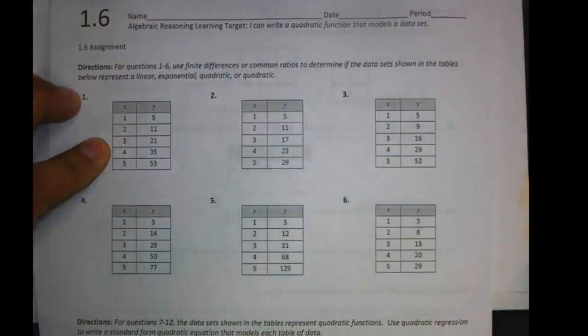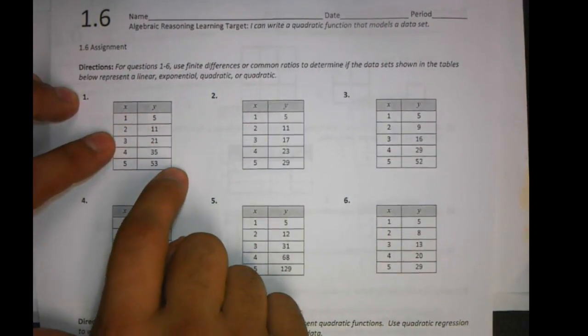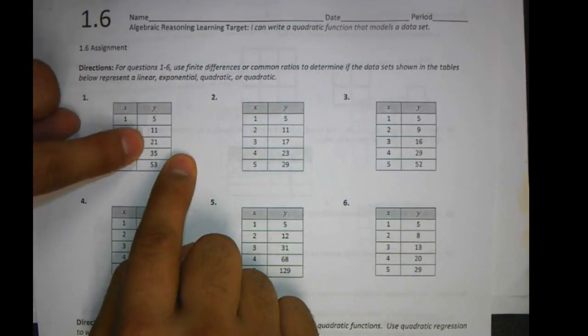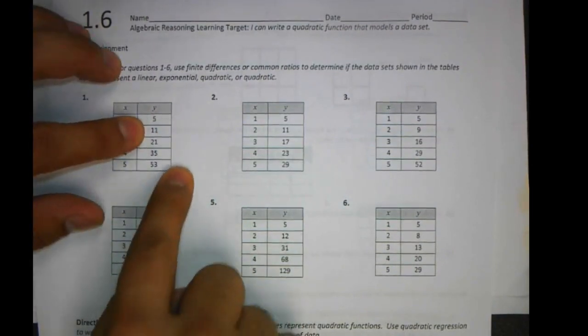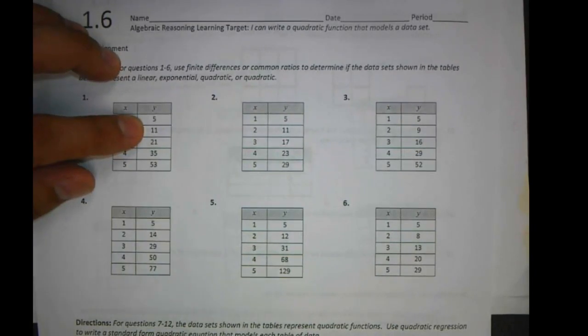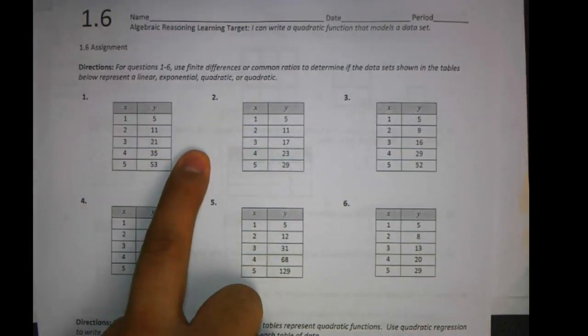So everyone's listening, right? So how do you tell if it's linear? What do you got to do to these numbers? So I want you to subtract 11 minus 5, 21 minus 11. If those numbers are the same on the first difference, then it's linear.